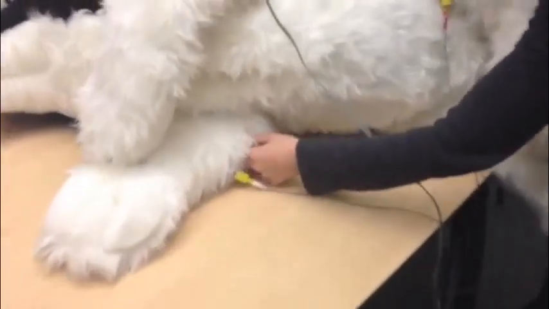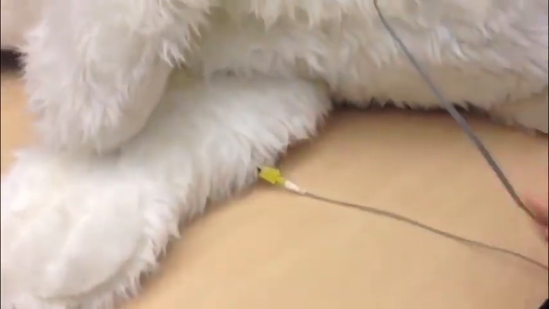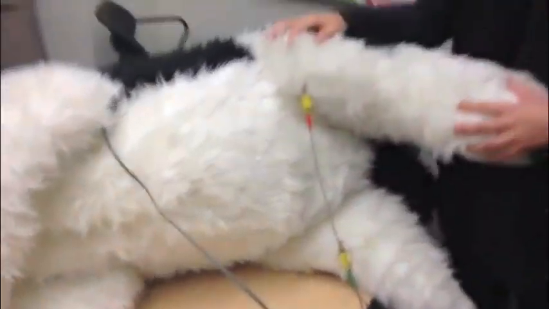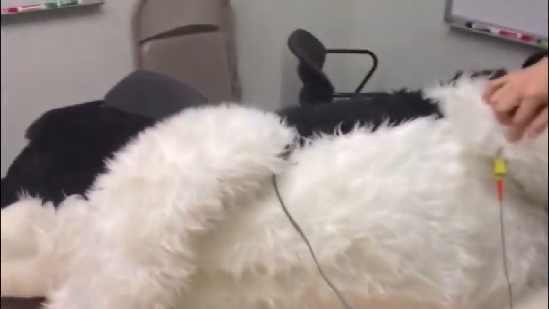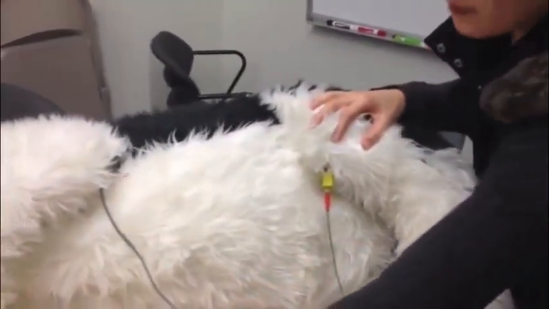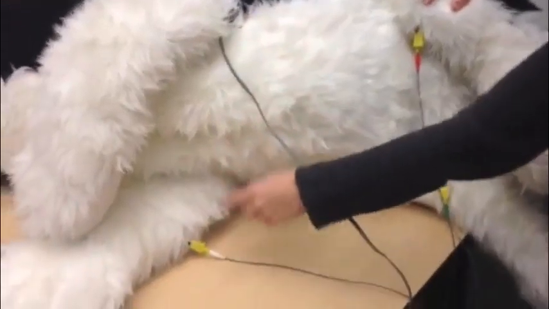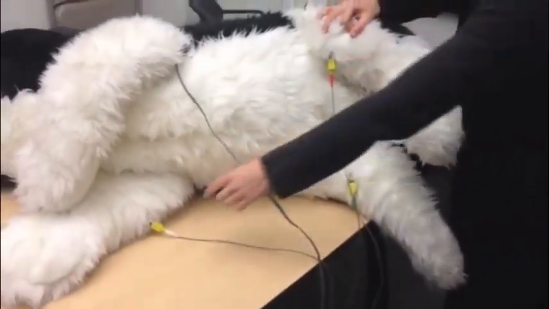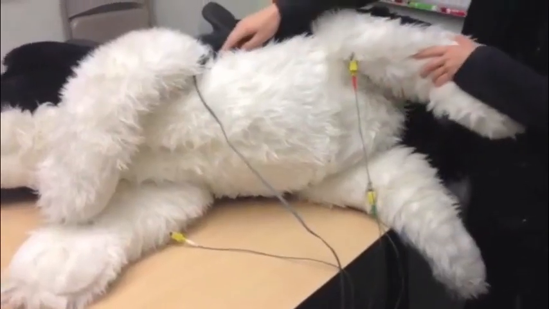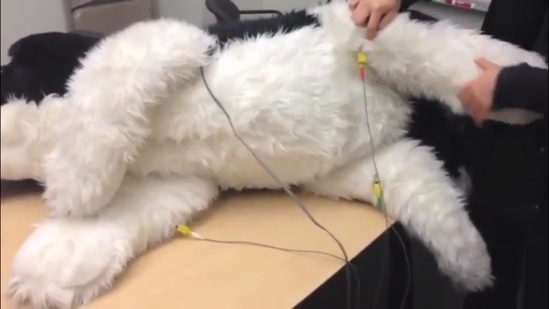And you just take it and clip it on. And then you place the other lead. So the way to remember it is snow over grass and smoke over fire. From white to the black lead, that represents lead 1. From white to the red lead, that represents lead 2. And then from black to red, that represents lead 3.